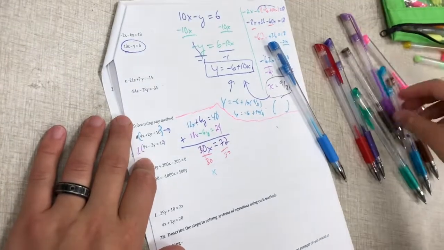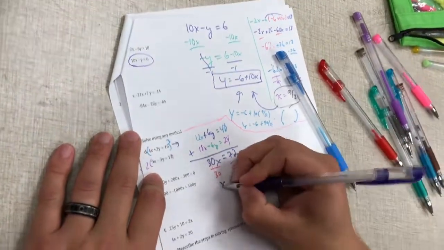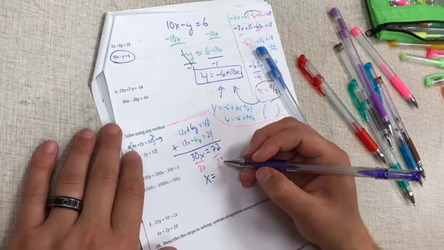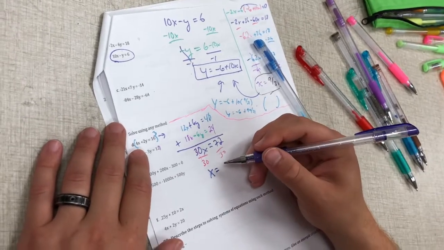So we're going to get x equals 72 over 30, which is equivalent to 2 and 1/15.